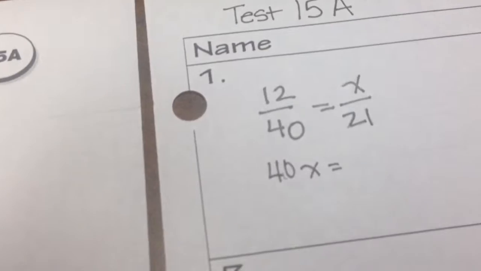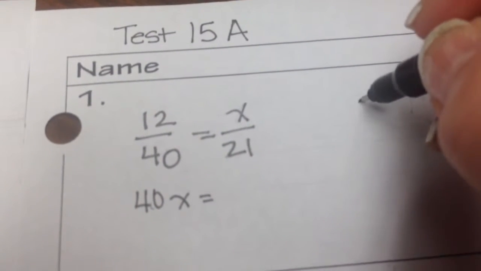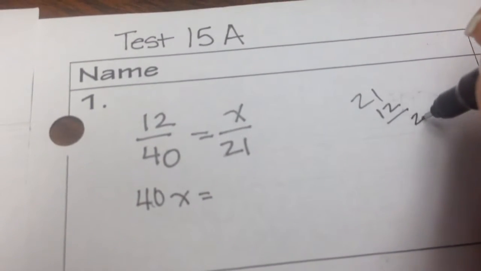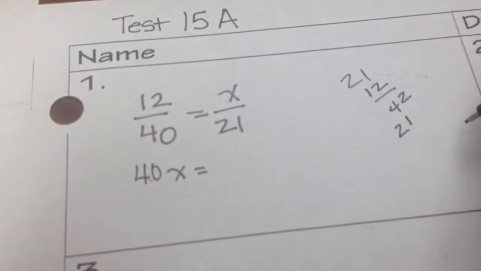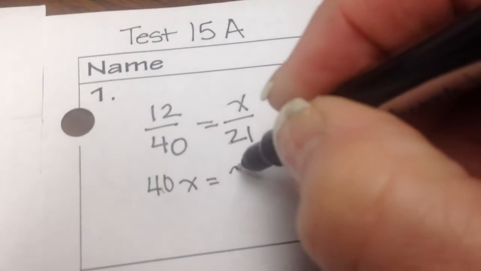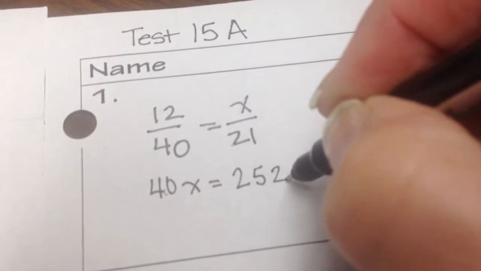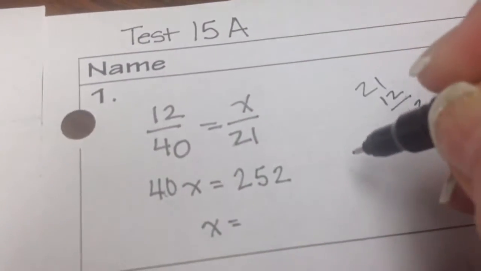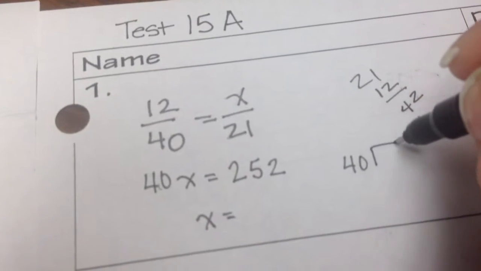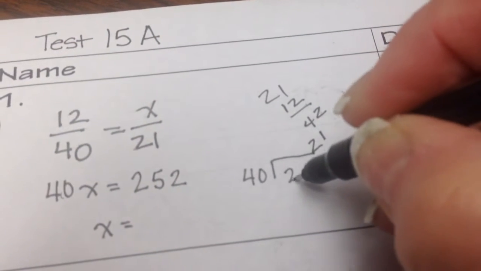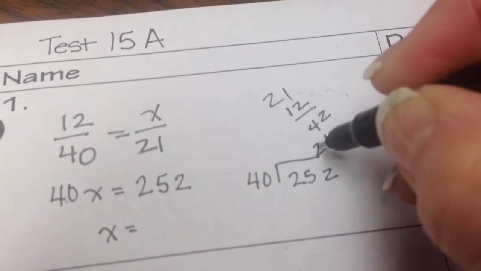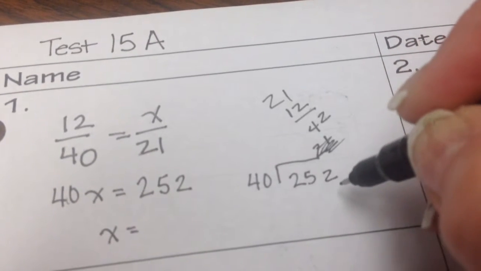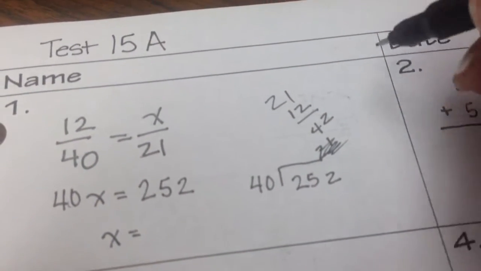I don't know, let's do it again. 21 times 12. You get a 2, you get a 4, you get a 1, you get a 2. 252. Then 40 goes into 252 how many times for our x? Well, let's see. 40, can it go into 25? No. Can it go into 252? Oh, well, yeah. How are we going to figure that out?